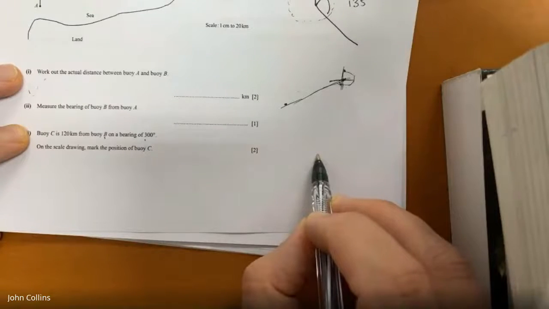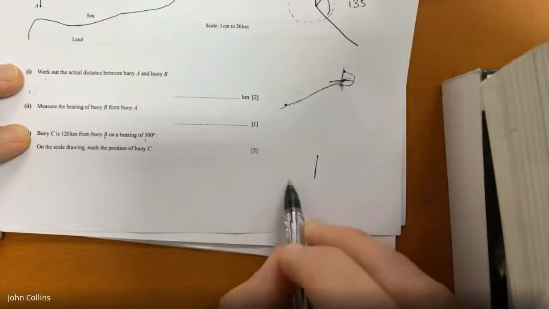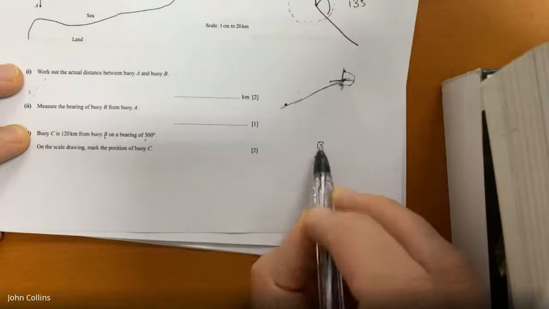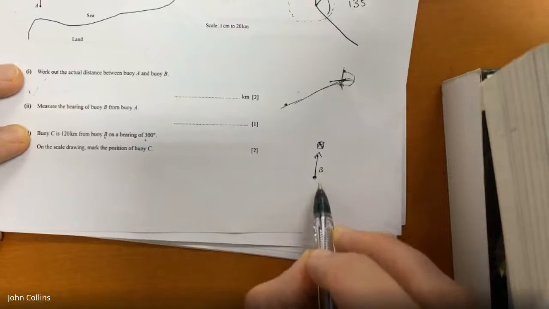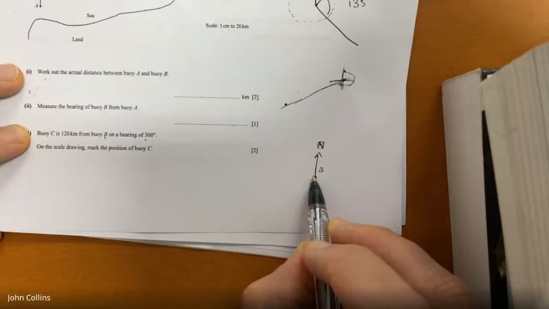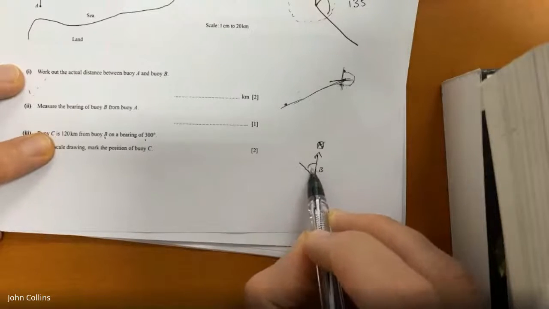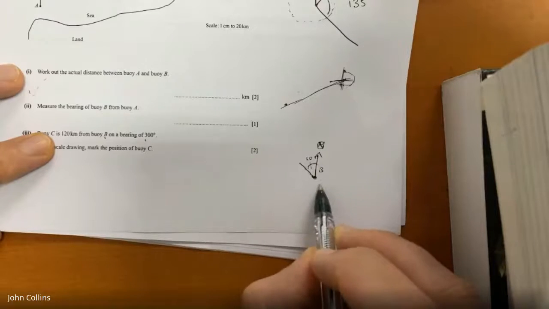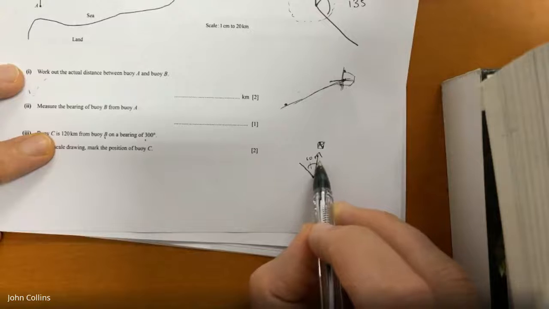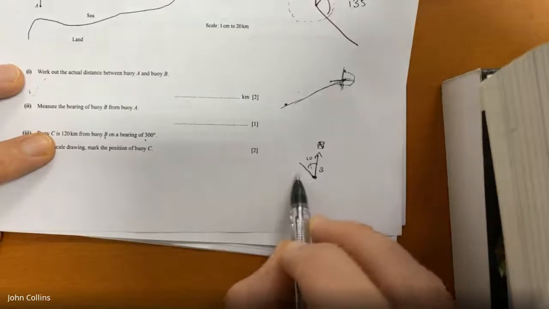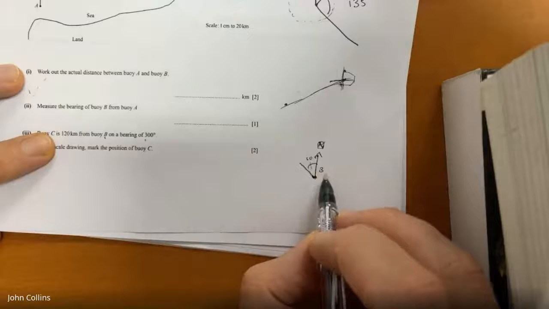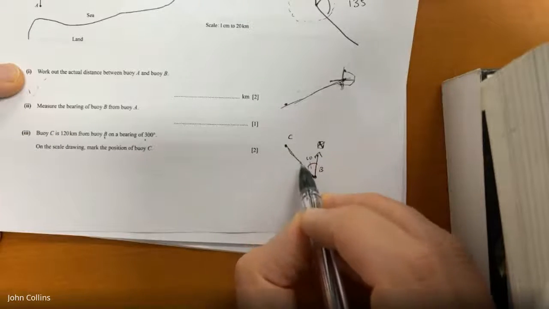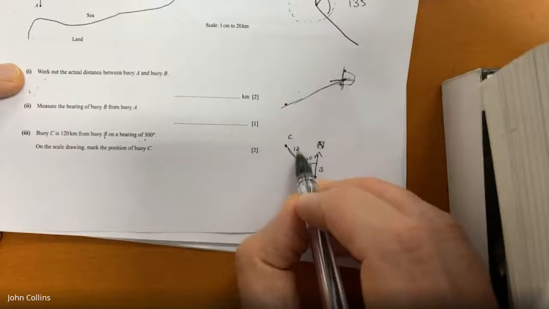So 360 degrees would be a full circle around. So that's B here. And this is north. So 300 degrees is going to be 60 degrees off 360 degrees, because 300 degrees is going this way. So remember, bearings always go north and then clockwise. Start north and then go clockwise. So that's 60 degrees. And C is off here somewhere, 120 kilometers away. Okay.